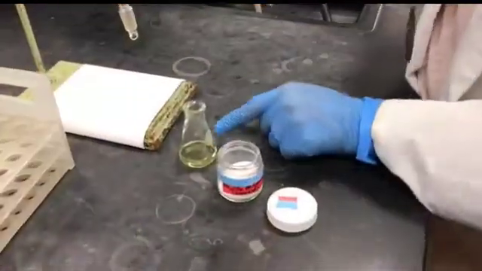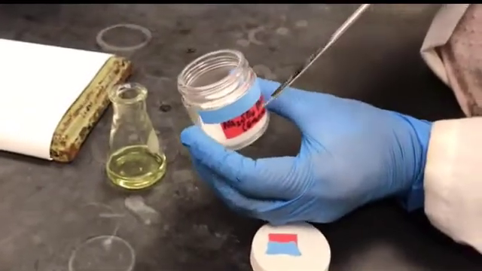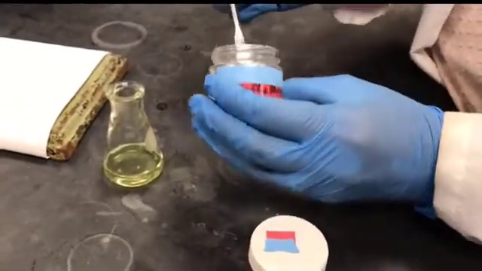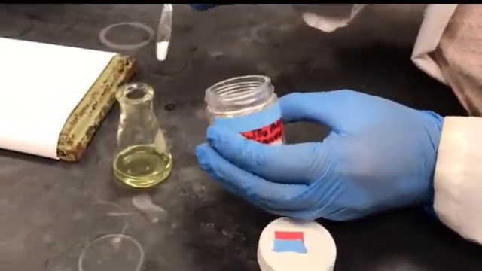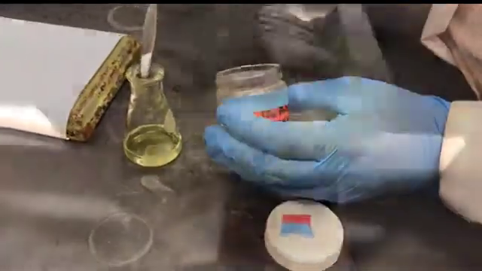So this is my ether layer. I'm going to dry it completely with anhydrous sodium sulfate, the way you saw in part A and part B. Add a little bit of sodium sulfate to it. As you can see, it's free flowing, so I don't have to add more. Now I'll let it sit for 10 to 15 minutes and then proceed further.